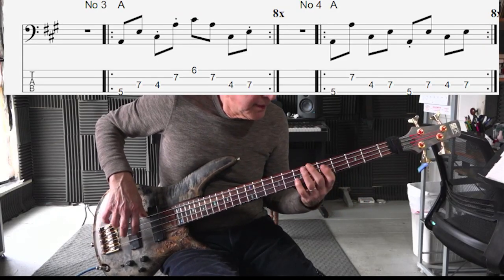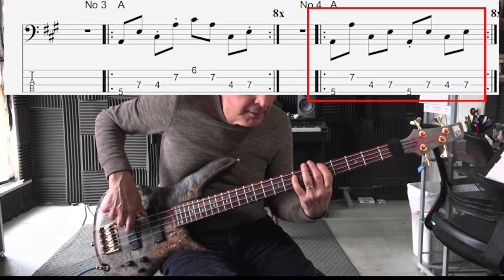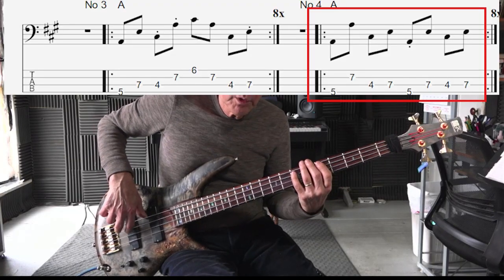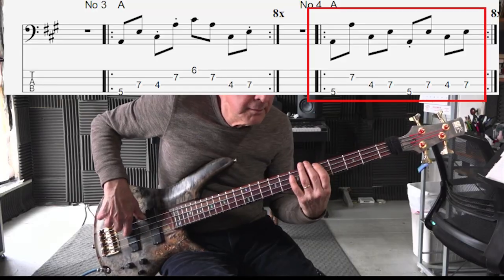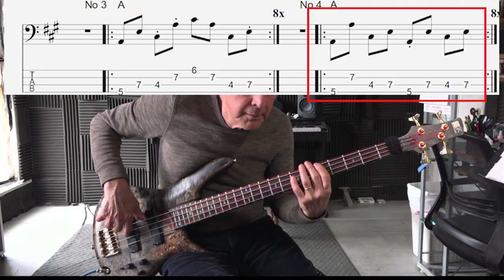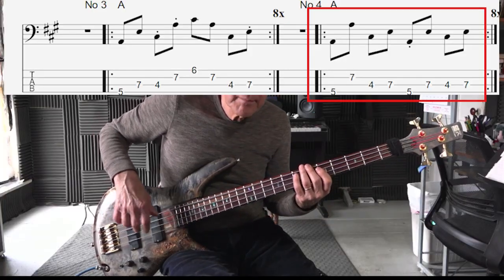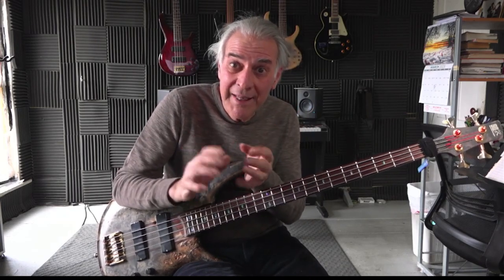And we'll play the whole thing together. Play it a little faster. Just that one short note on the third beat lets you know that it's sort of a division of two parts. It adds a nice touch.